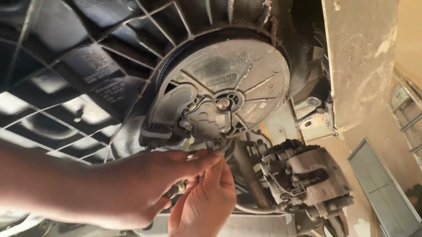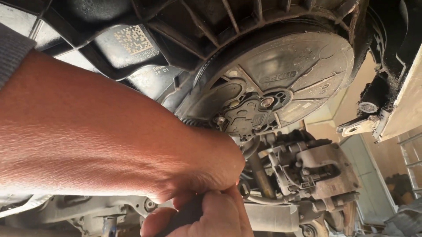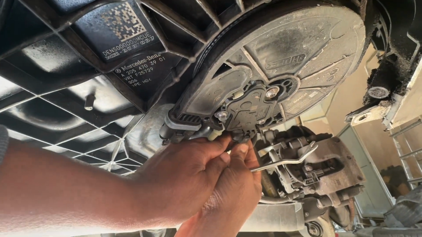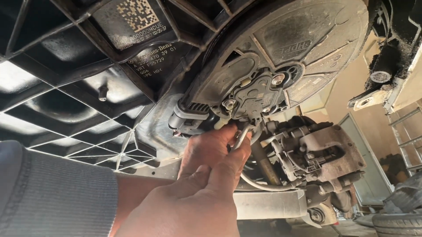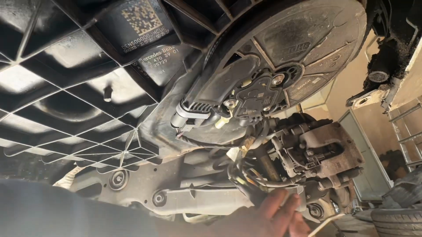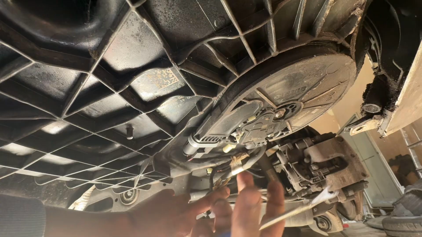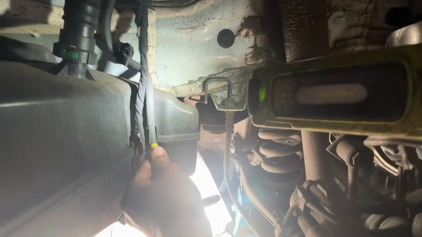Then after that I can remove the pump and drain the AdBlue. Just press down the gray tab. Right, both out. Then after that I'm going to remove these three screws, take out the pump and leave it for the draining. You can see this line coming up here.